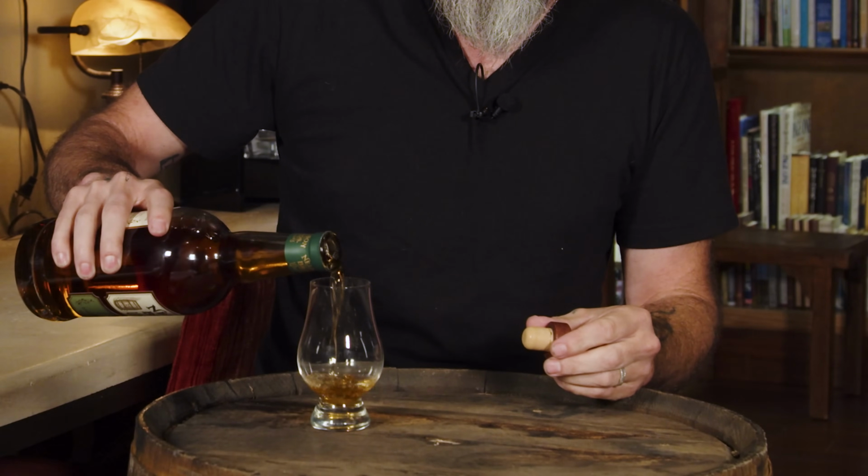Yeast is a single-cell organism that feeds on sugars, producing alcohol, carbon dioxide, and heat, along with flavor compounds. So, single-cell organism eats sugar, creates alcohol, carbon dioxide, heat, and flavors known as congeners.